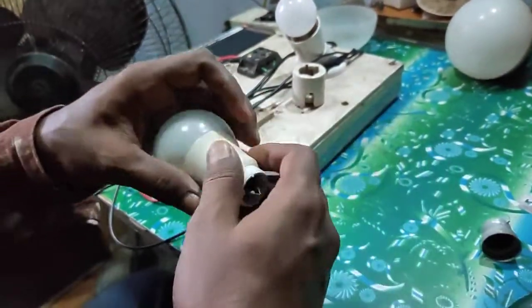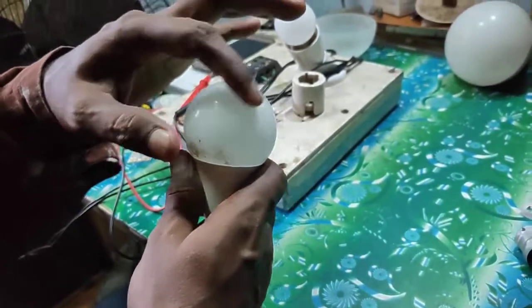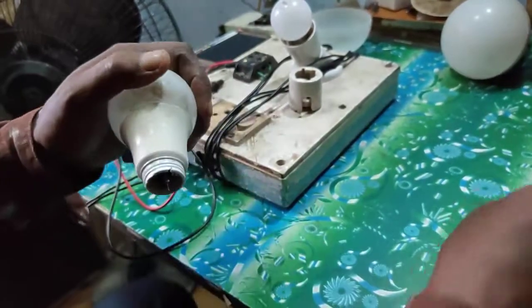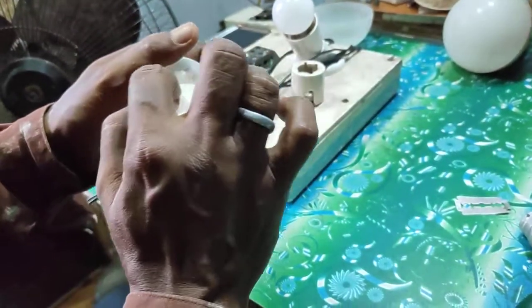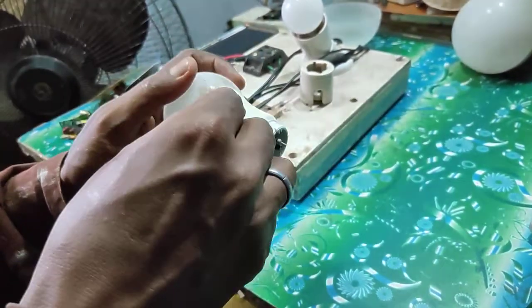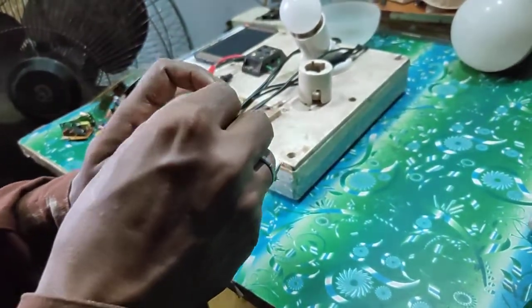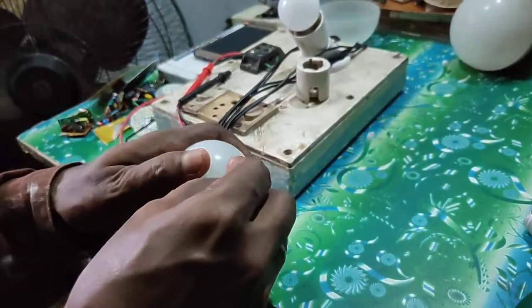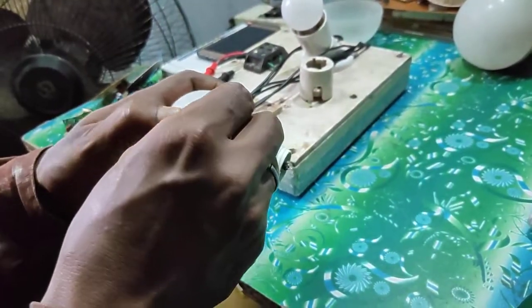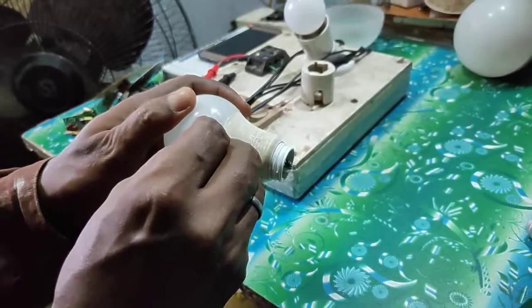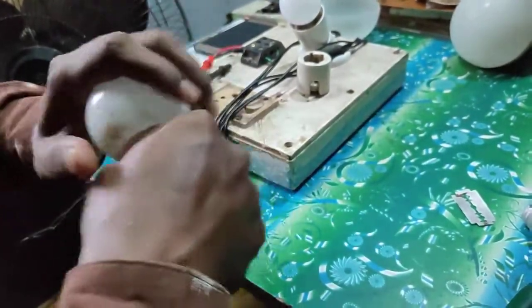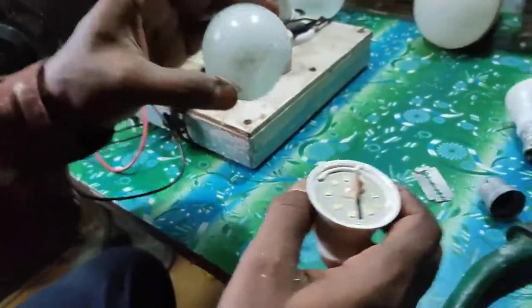Okay. Second thing, this is a diffuser. This is why it is called a diffuser. So first of all, you have to use a paste, and first you have to use a blade. This side will be first. Okay, this is the diffuser.